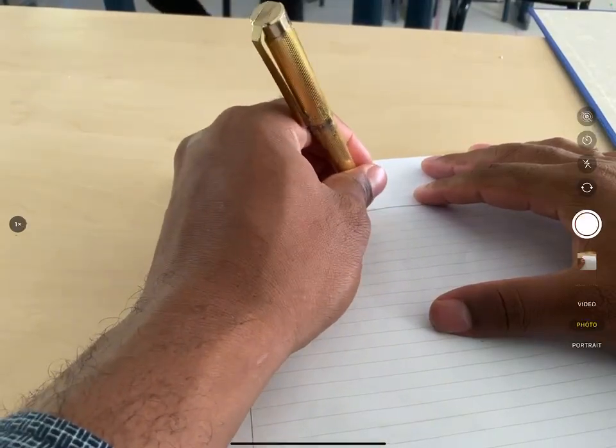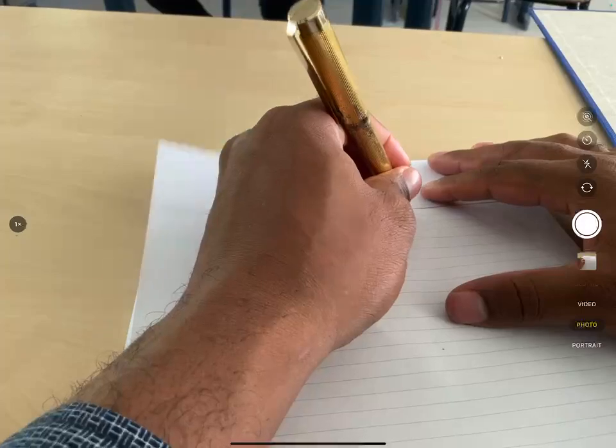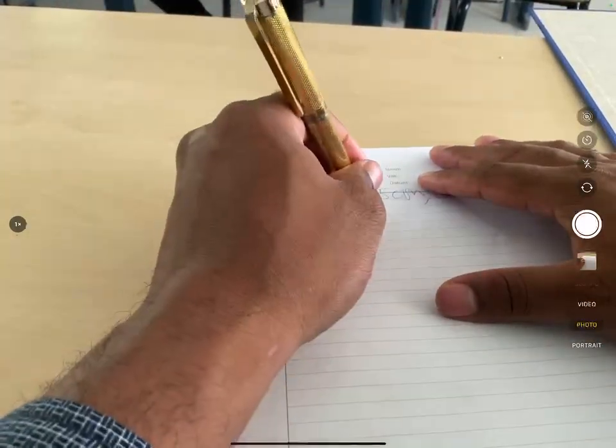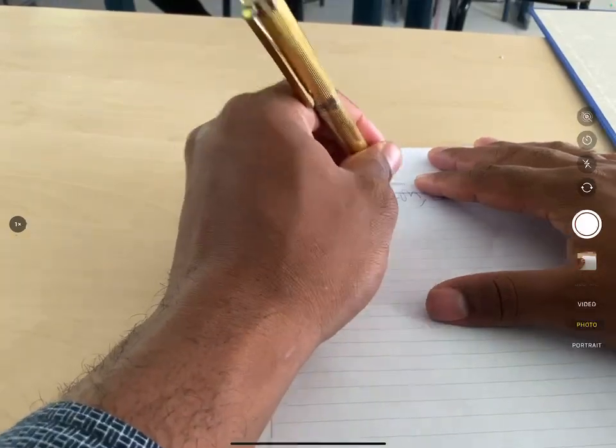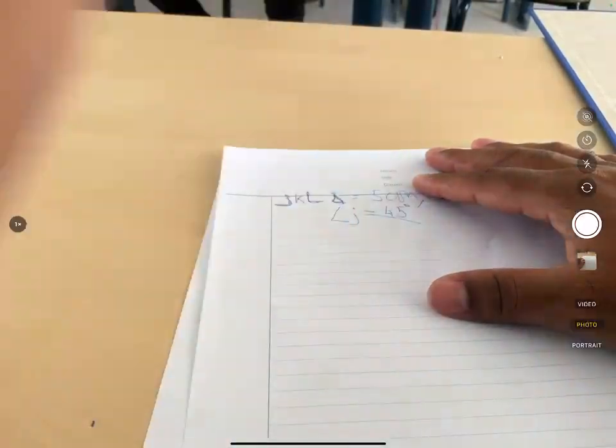Always 5 centimeters, 6 centimeters, and then the angle of J equals 45 degrees. Half of a 90.